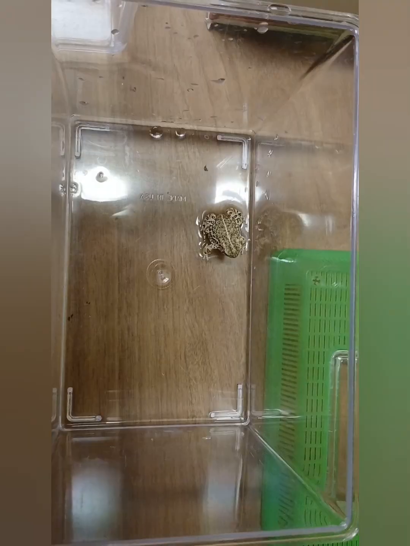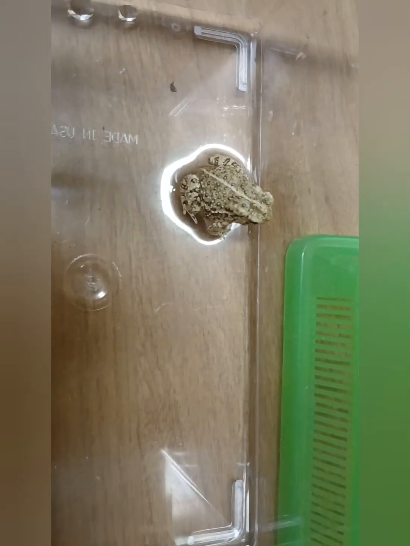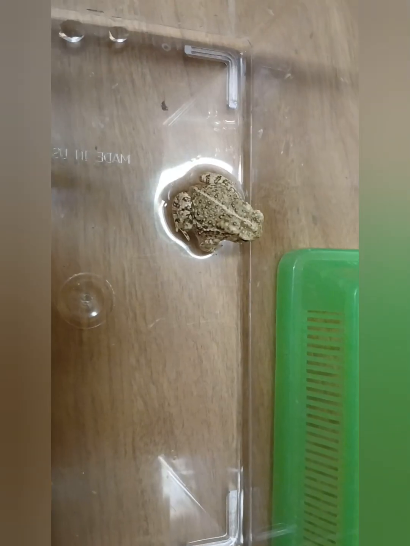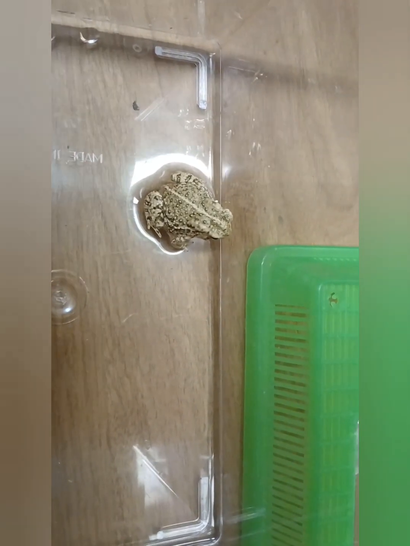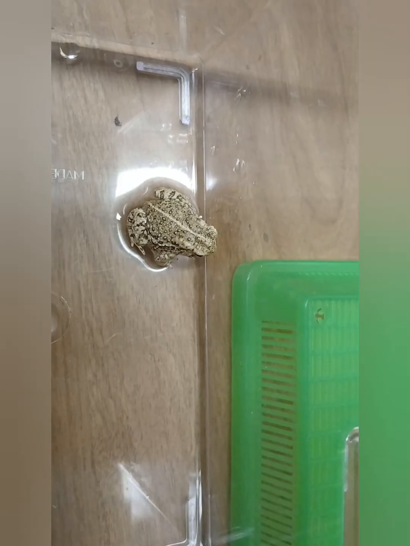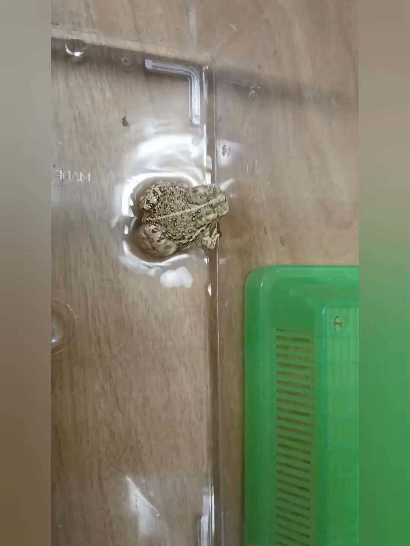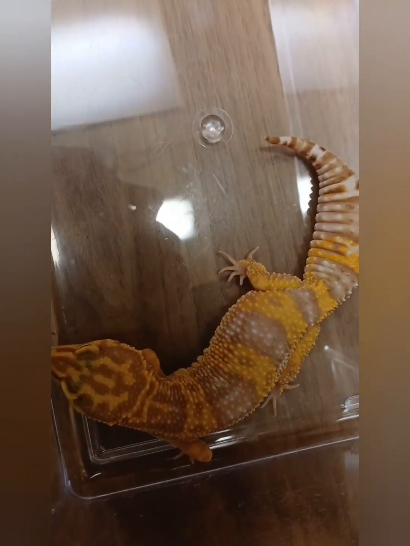The first difference we want to talk about is skin, and Woodhouse is probably not the best example for this because he's a toad with slightly bumpier, drier skin. But the main difference between reptile skin and amphibian skin is that amphibian skin is going to be smooth and moist, and reptile skin is going to be more dry and scaly.